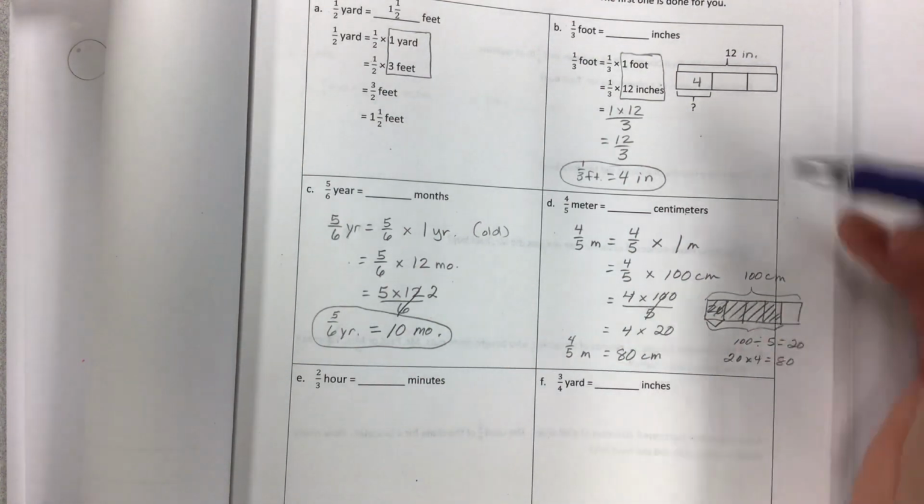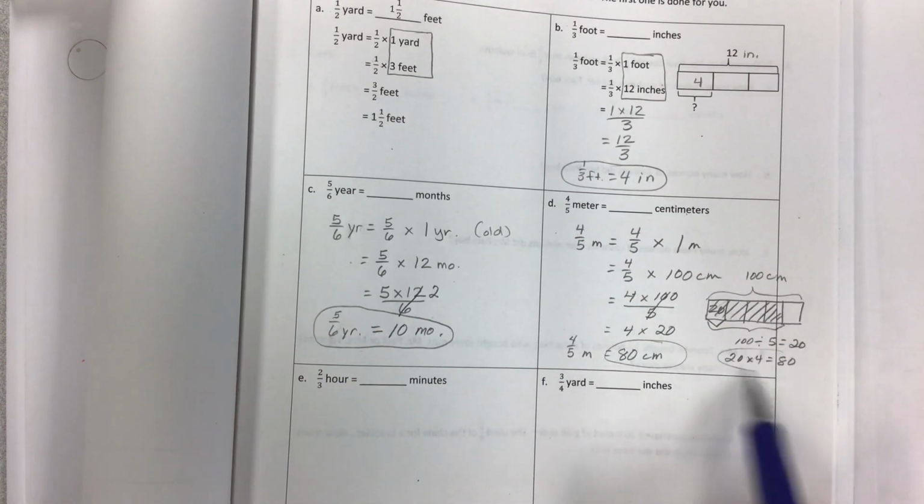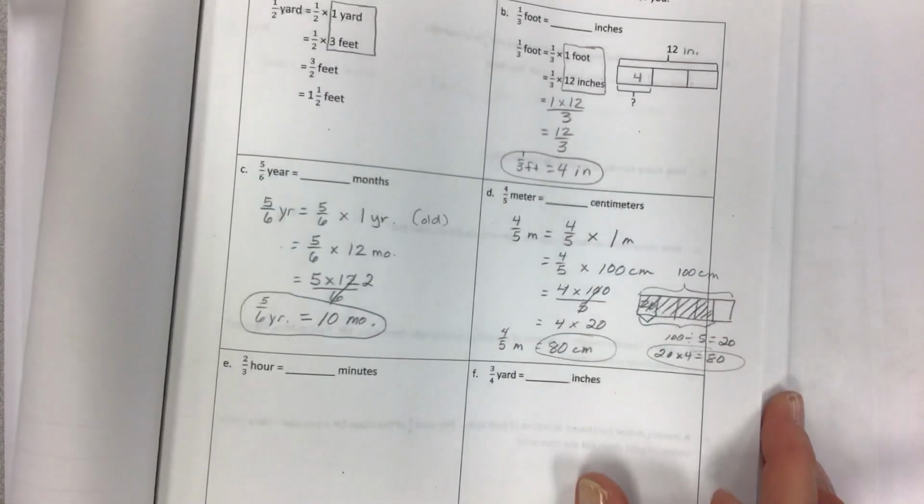So this is what they're talking about. You can show the tape diagram. You can do it mathematically. I'm doing it twice. You don't have to. Just want you to see what it's all about.